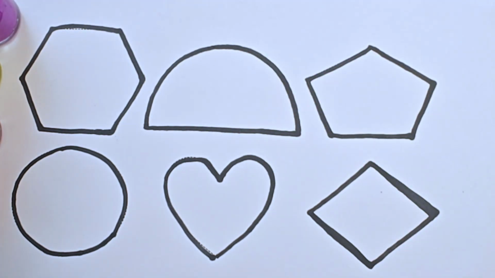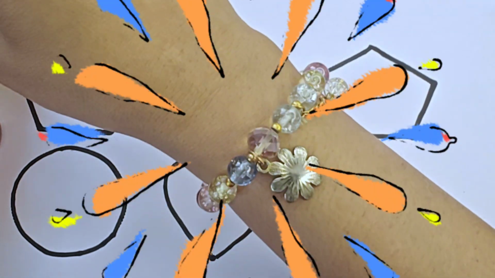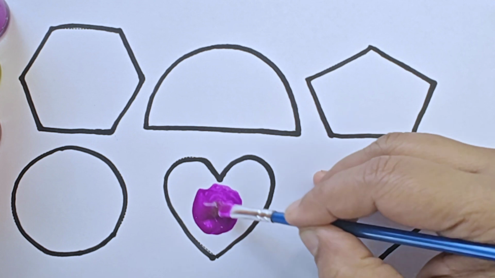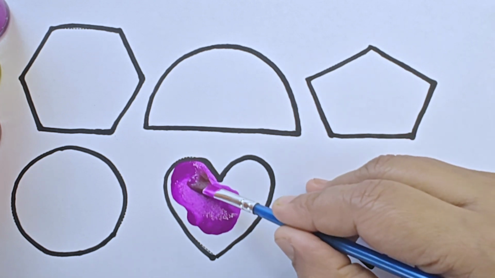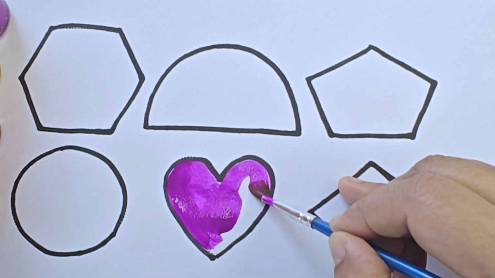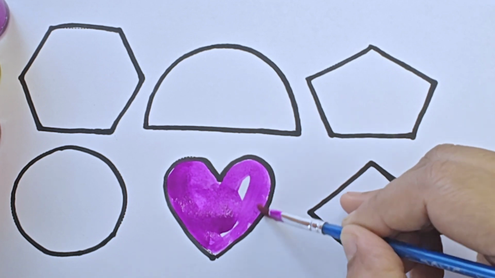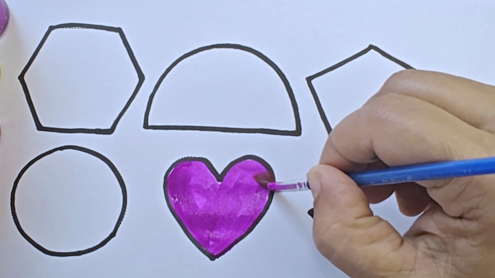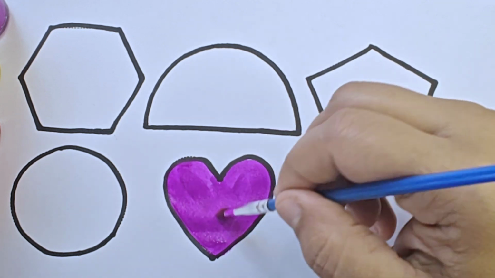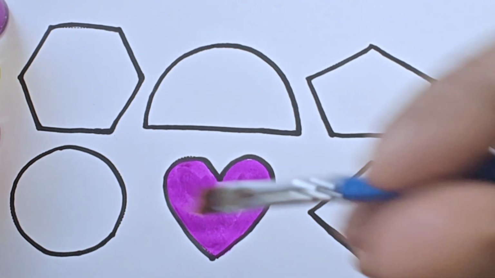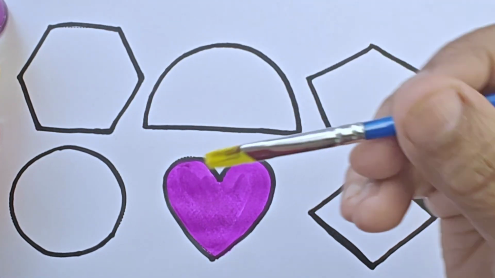Let us color the shapes. It is purple color. It is heart. Heart is a shape. It is yellow color.